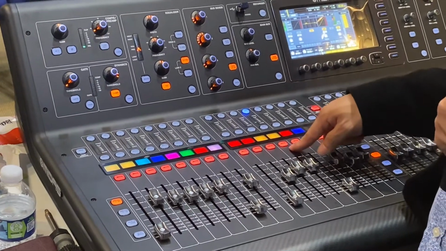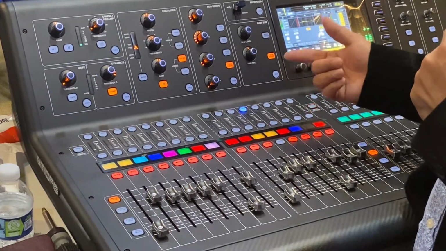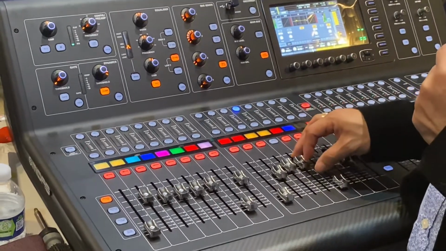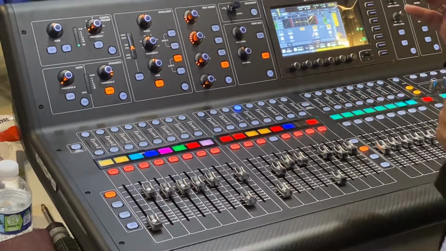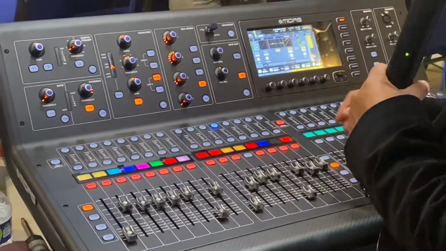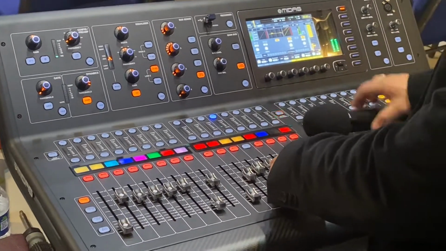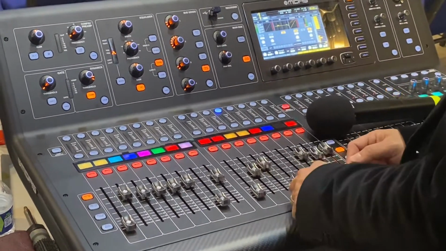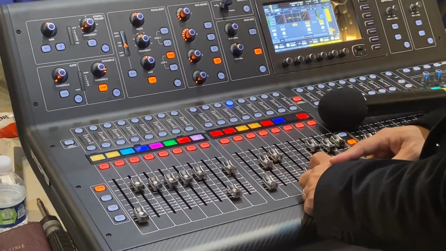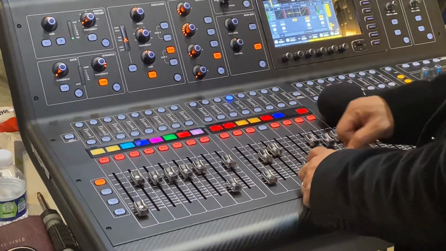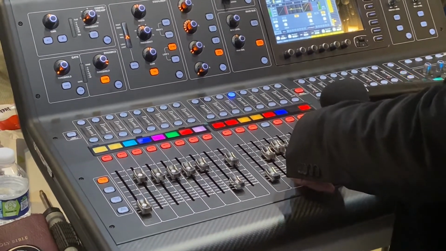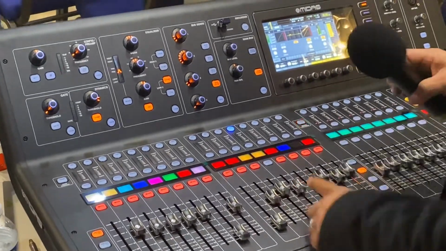Then I just unmute, and there's no need to adjust. But just in case it's gonna be a boom, what I do is unmute like this: I use this hand to pull the fader down, then unmute and put it back. And if there's no feedback, that should be good.